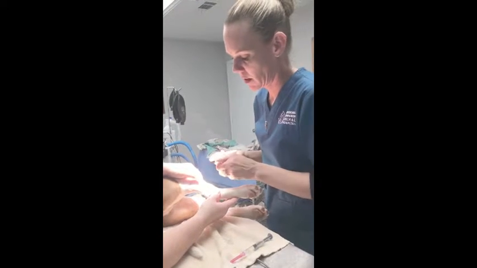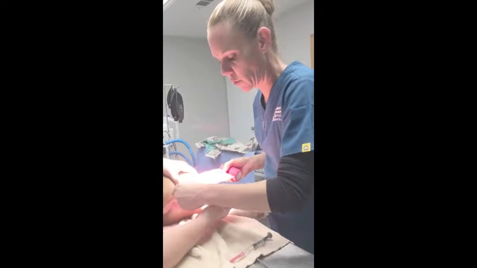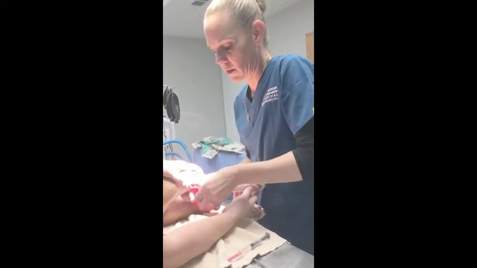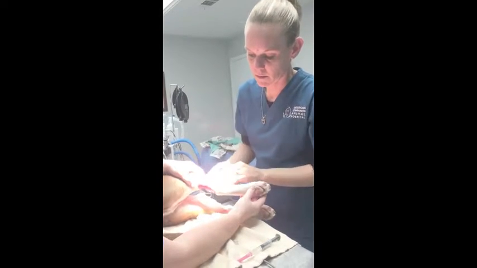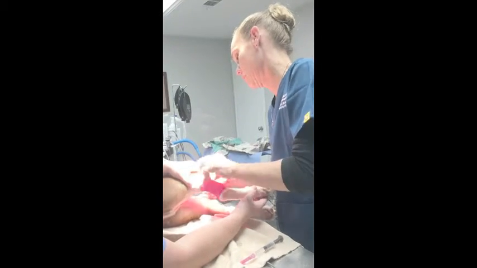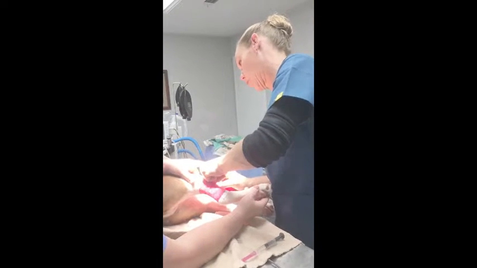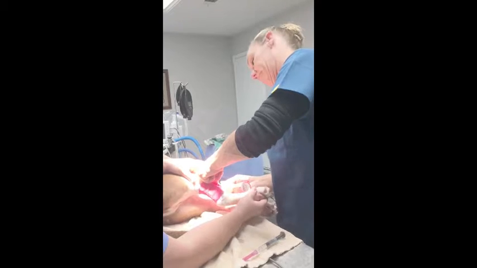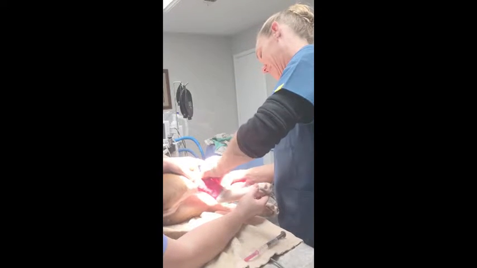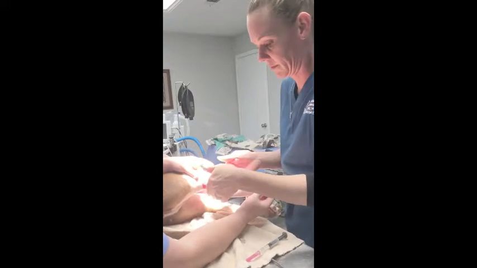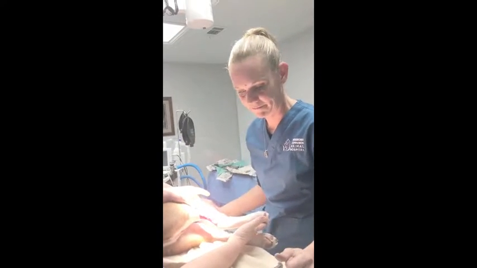It's just another protective layer holding it into place. And that's how you put in a saphenous catheter.